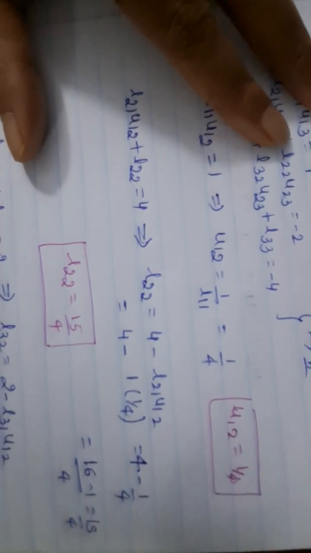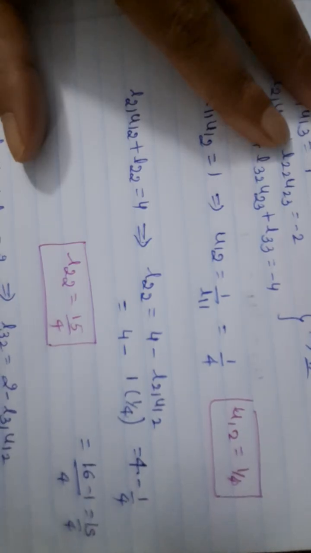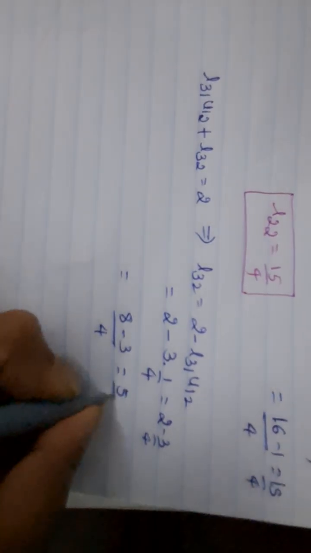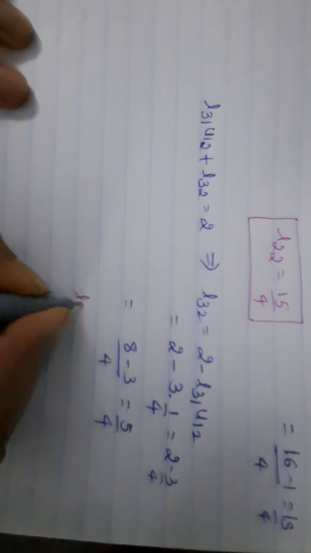The LCM is 4, so it is 8 minus 3 by 4, which is equal to 5 by 4. So hence we have got your L32 value as 5 by 4.